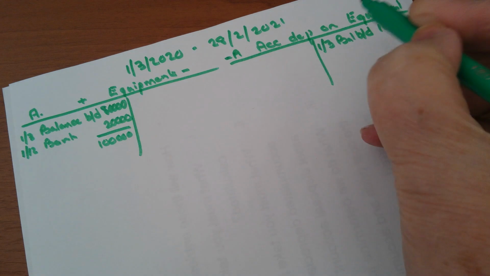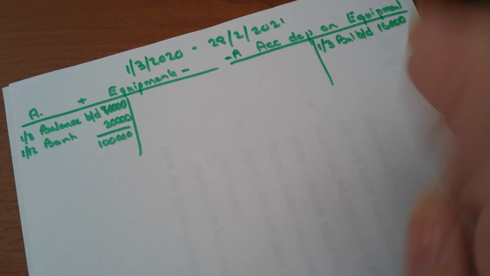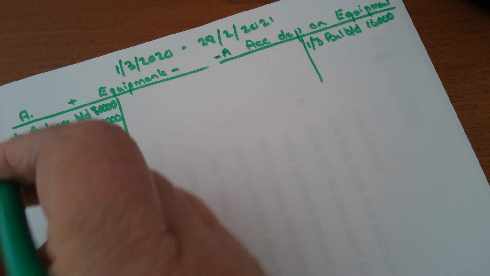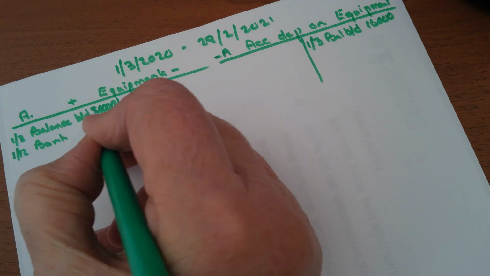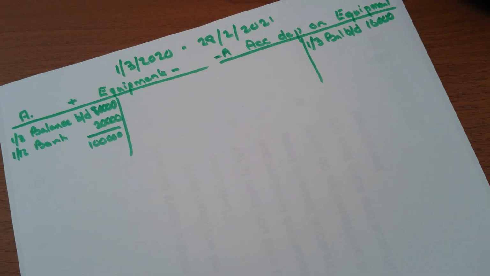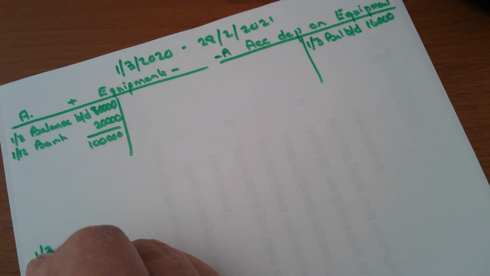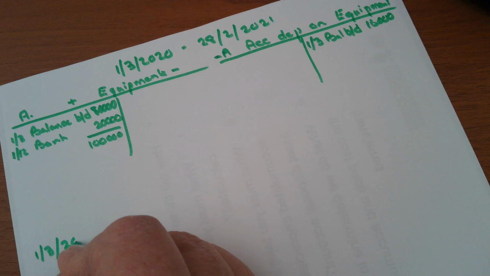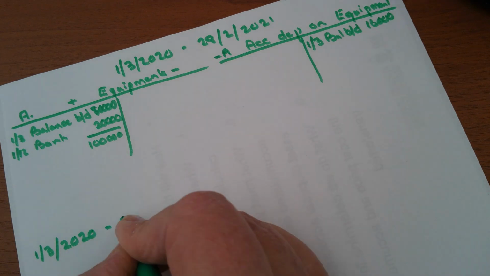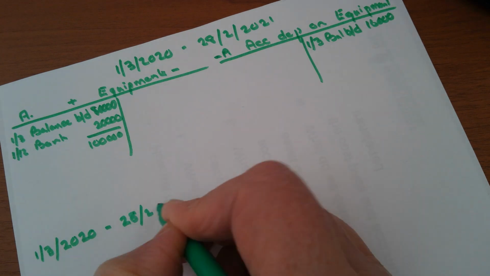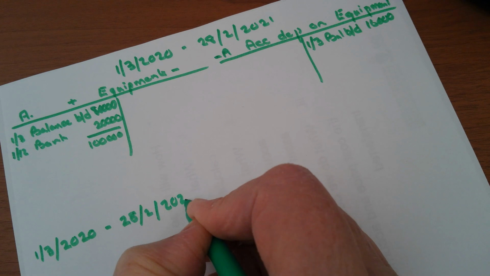Okay, now I have to calculate the depreciation for the current year. So I first have to calculate on the old equipment that I used the whole year. So I will show from the 1st of March 2020 up to the 28th of February 2021.